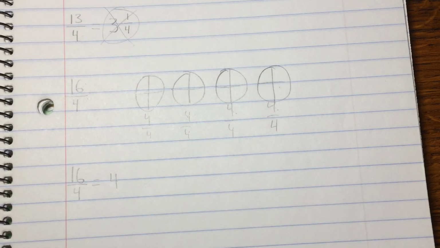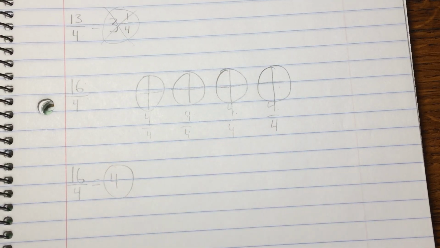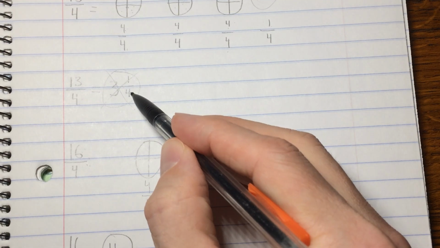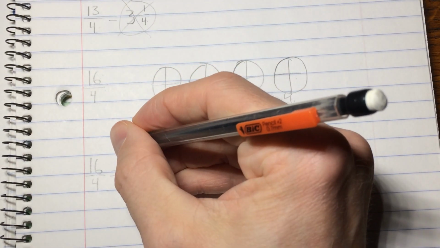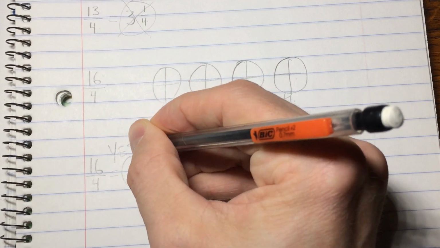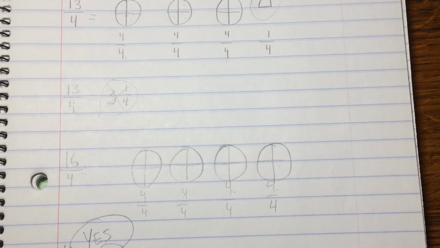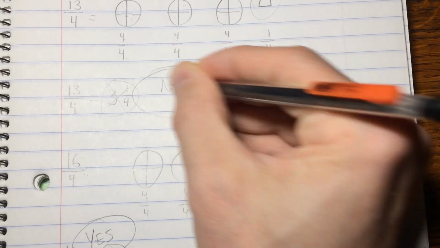It hits 16 right on the dot. So if we have no fractions left over, remember we had the fourth left over up here? Nothing like that down here. That means this one works out just fine. This would be a yes. And this, in contrast, would be a nope.